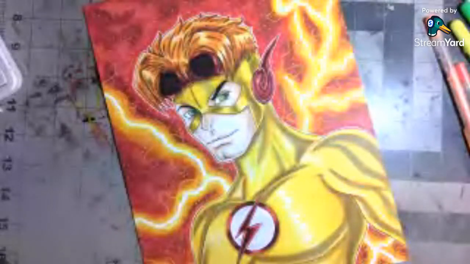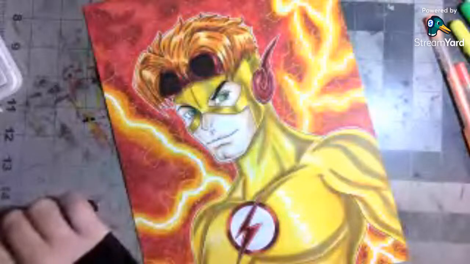Hold on. Tombow for this, some nice thick lines here. Just make them pop out more.